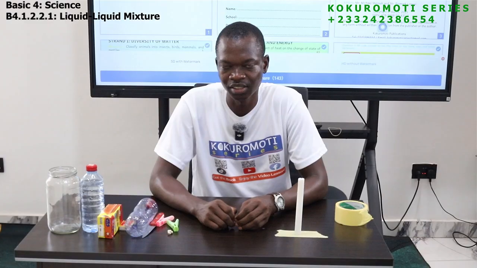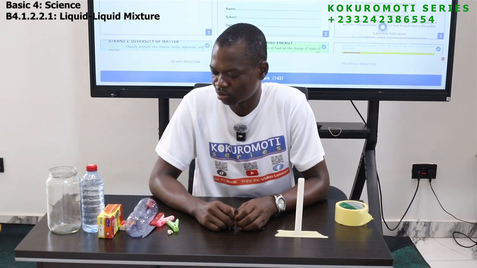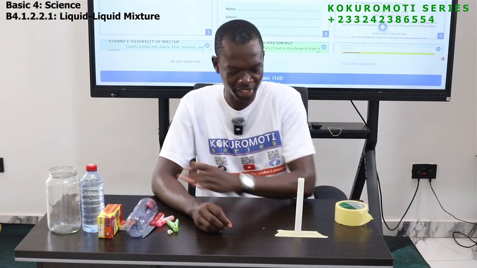And that is something that most of the teachers, they don't get it to demonstrate when they are teaching the topic. So today I'm here to show how we can improvise to get separating funnel. So the materials that you see are the things that I'm going to use. I know other teachers too have also made their own separating funnel. You can also share how you did yours with me or with others so that we all learn from ourselves and develop ourselves as well.